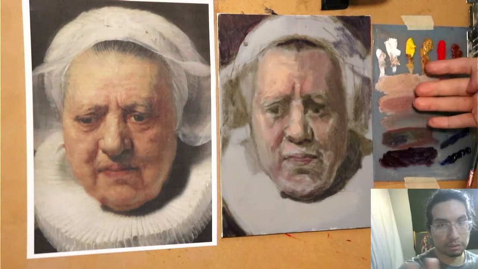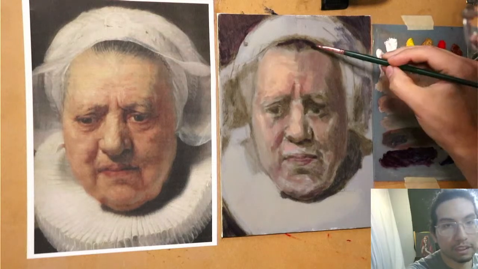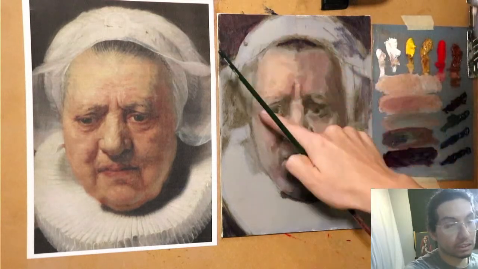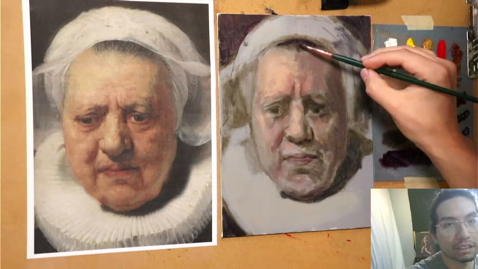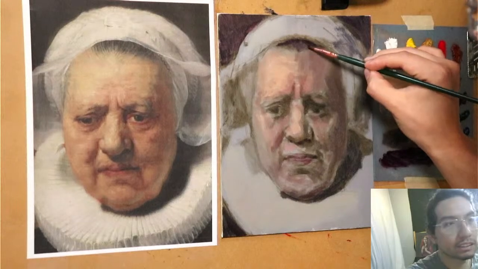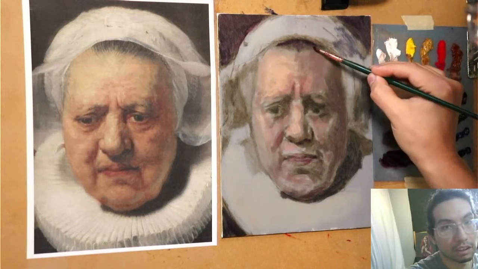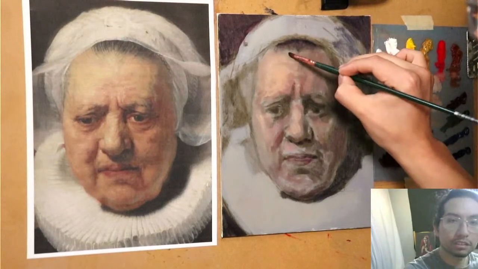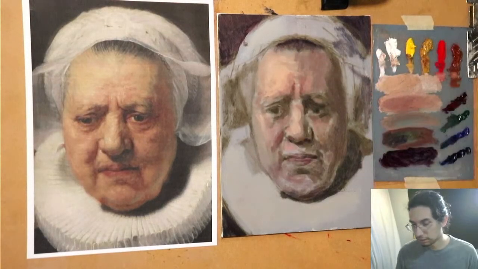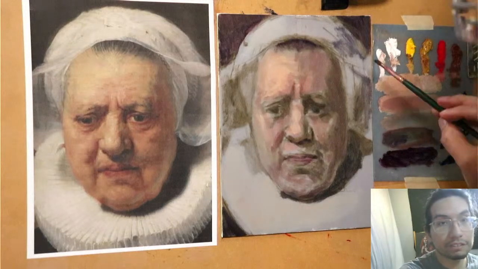So in any given boundary of a shape on a face or anything out there, all you need is 4. All you need is 4. So with 4 values, you can render out a face very efficiently.